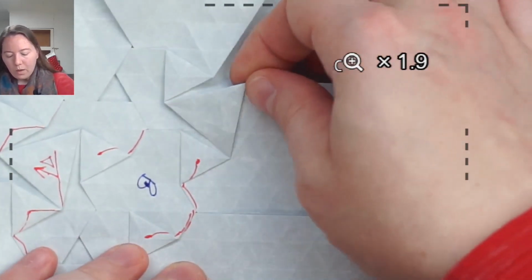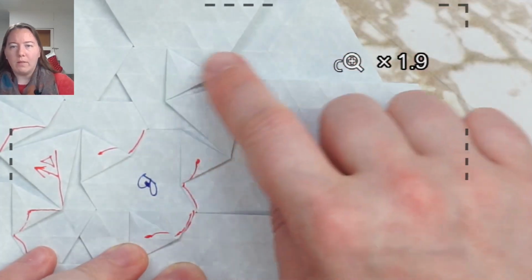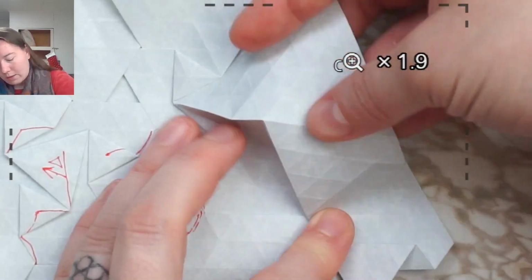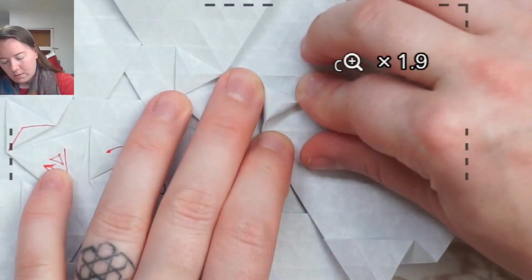From there, I'll go to the remaining pleat coming out of the open twist and put a closed twist on it.